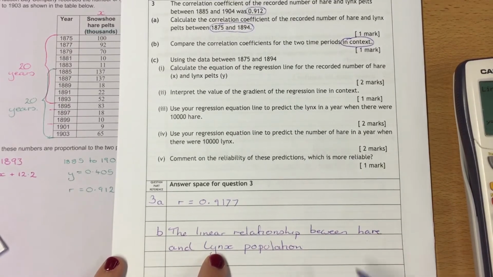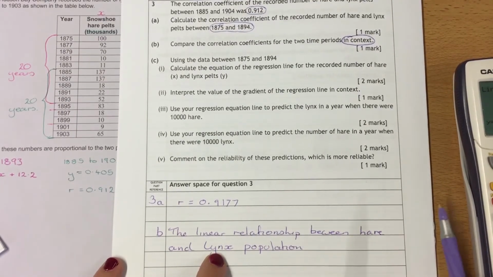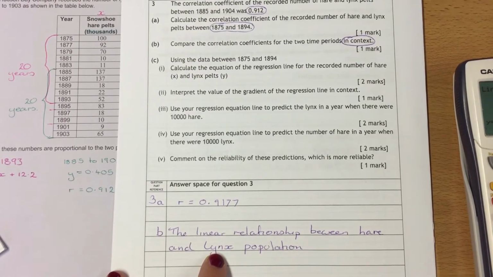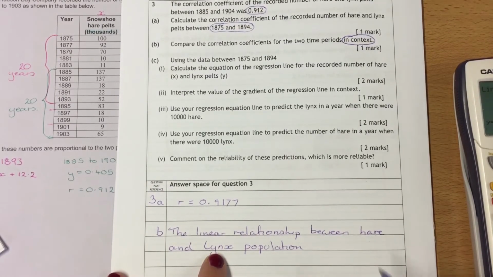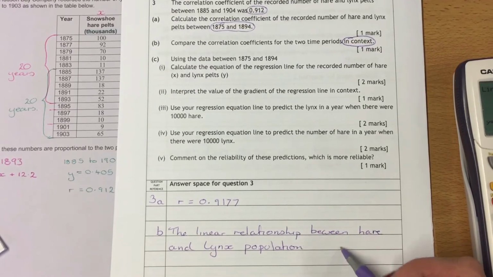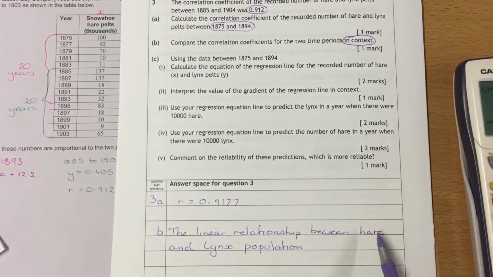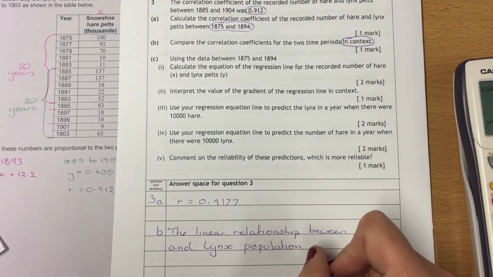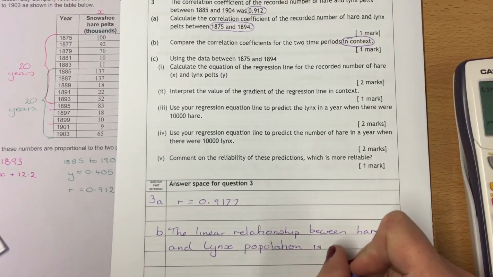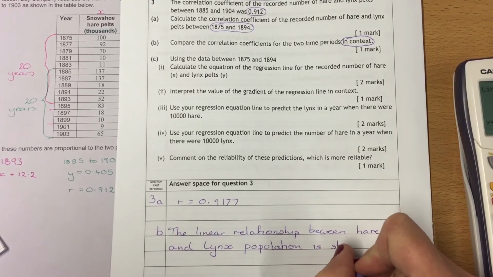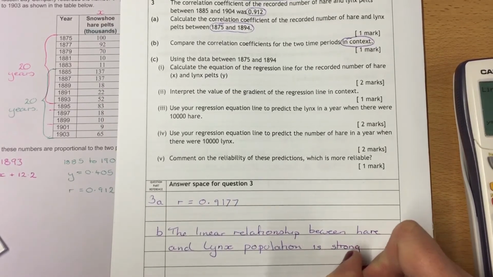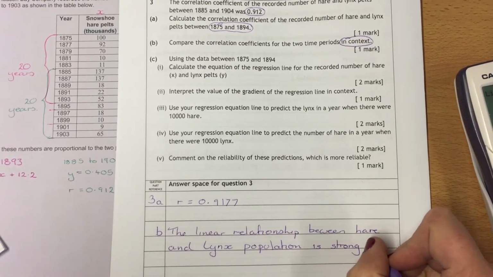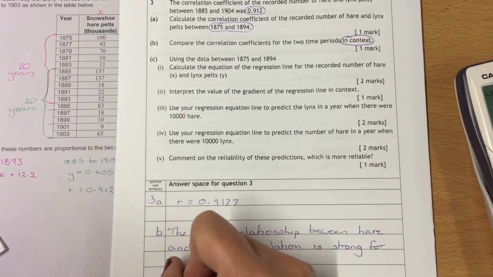The closer it is to 1, the stronger it is. The closer it is to 0, the weaker it is. So we've got a really strong relationship here. So the linear relationship between hare and lynx population is strong for both time periods.